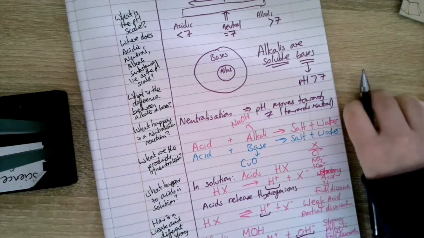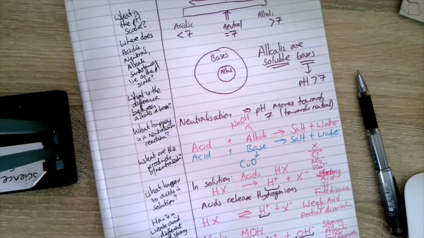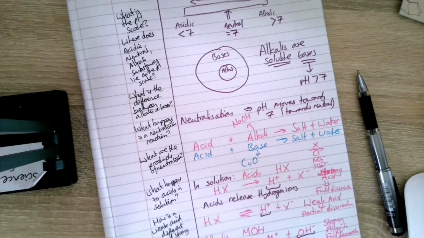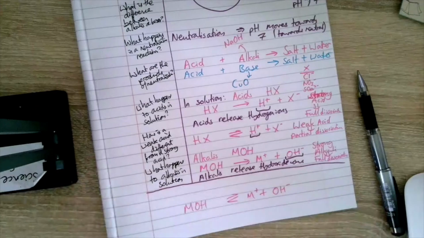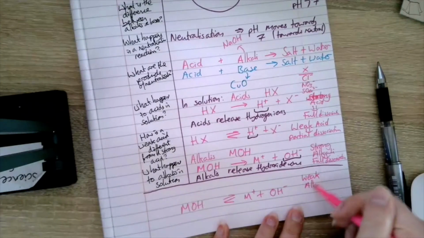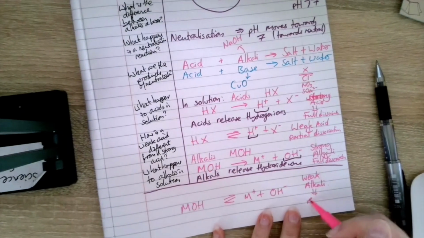So as we are talking about things which can form an equilibrium, so here showing us the weak alkali, equilibrium, so partial dissociation.